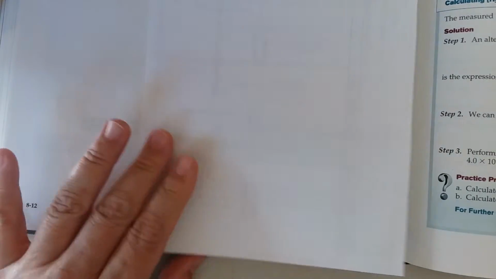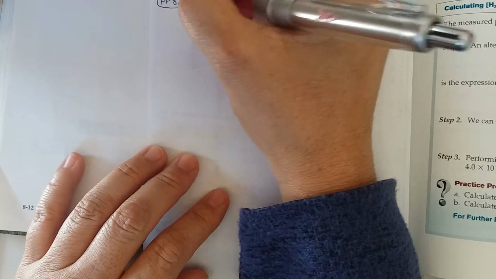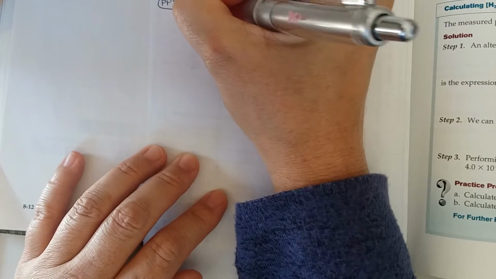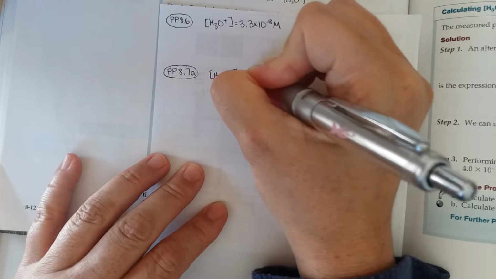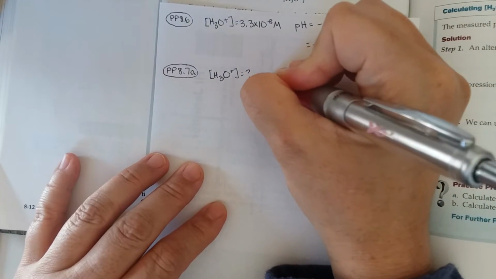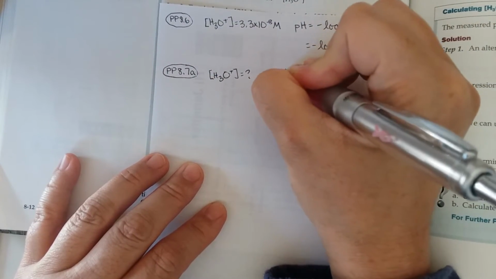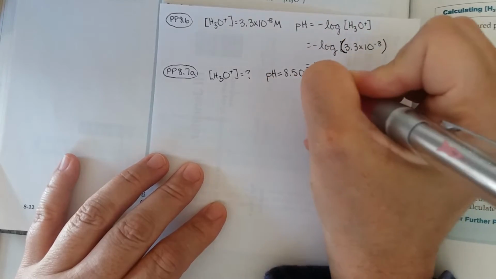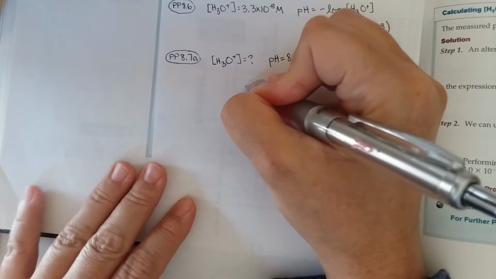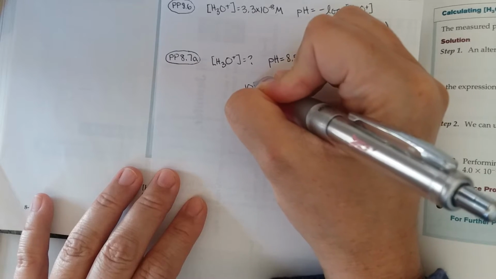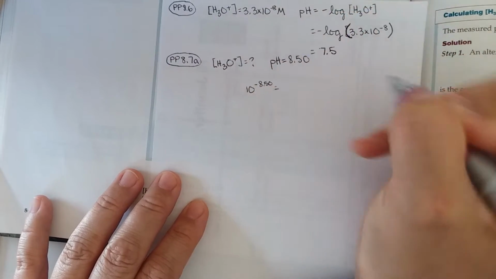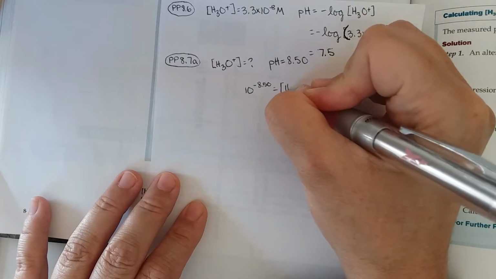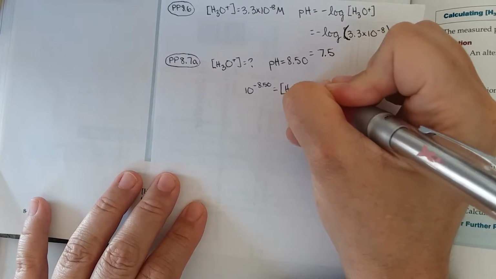All right, not dissimilar from what we've done before. We're asked to calculate the hydronium ion concentration given a pH. So we kind of figured out before that all you have to do is say 10 raised to the negative pH, and that will give you the hydronium ion concentration.